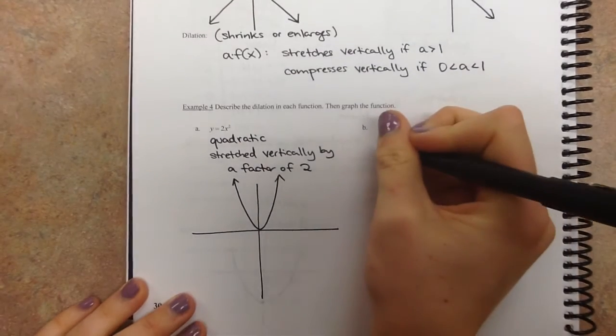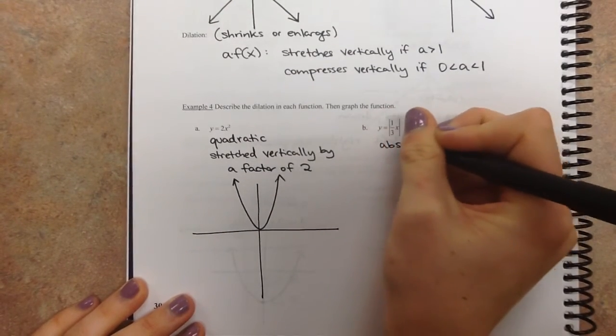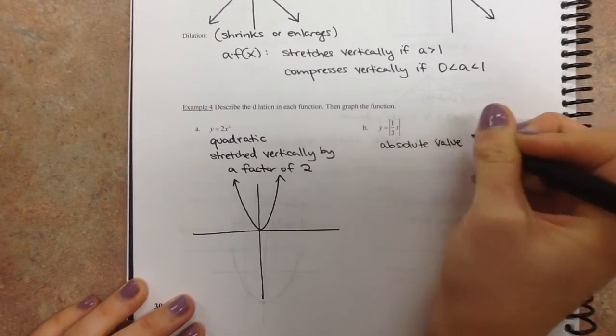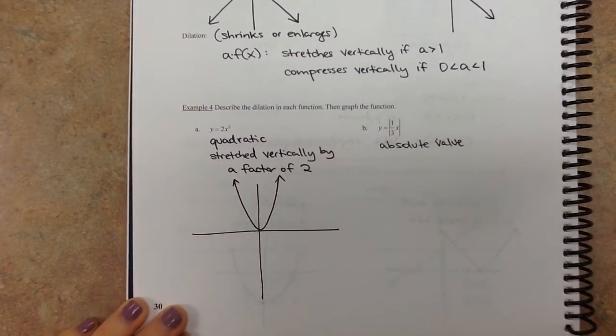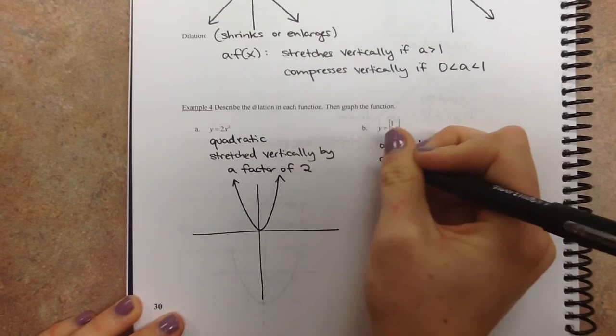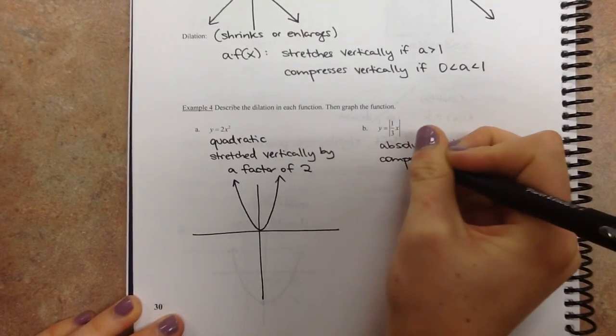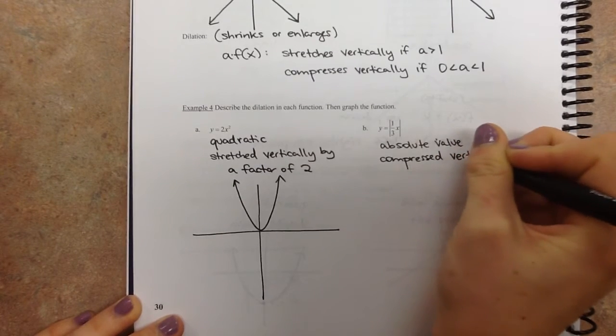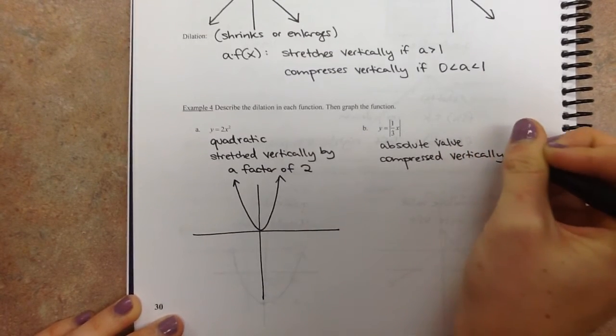This next one right here is absolute value. Again, the absolute value bars themselves give it away. This is 1/3. So 1/3 means it's compressed vertically by a factor of 1/3.